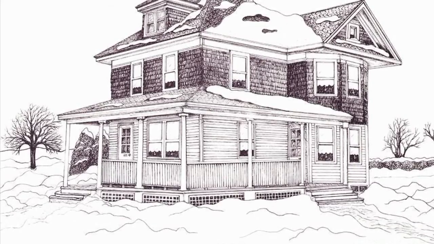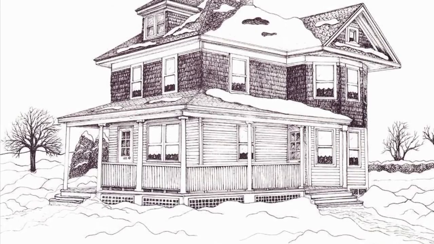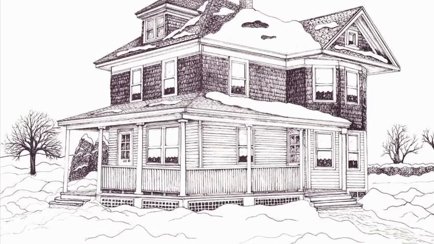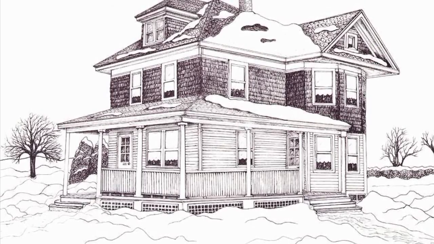Let's see your image and your project drawing a picture of a house, either the house across the street from you or your own house. Please send me your pictures and I can't wait to see them.